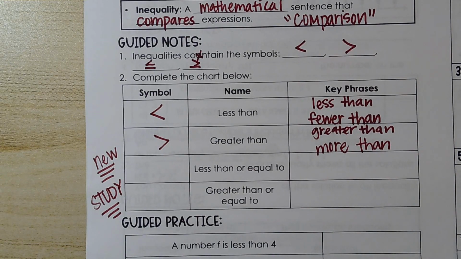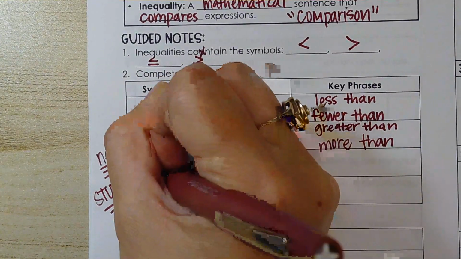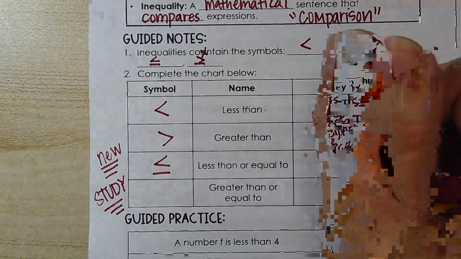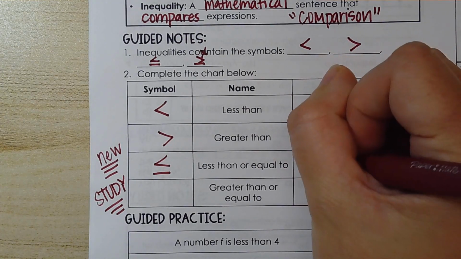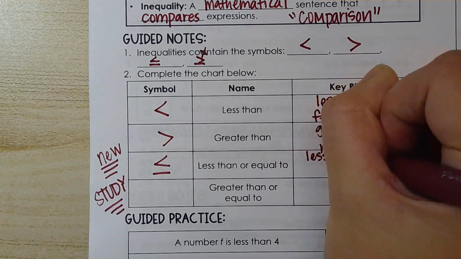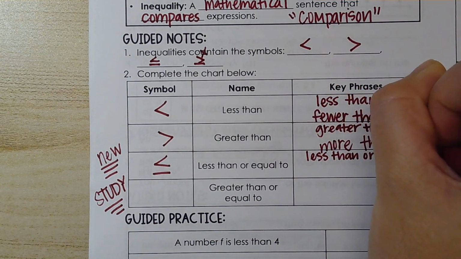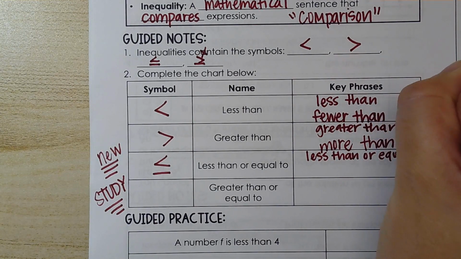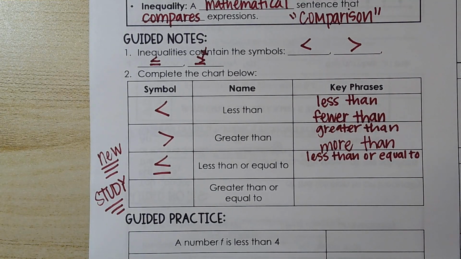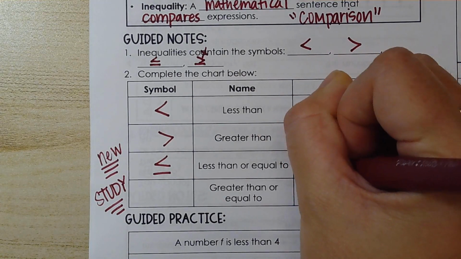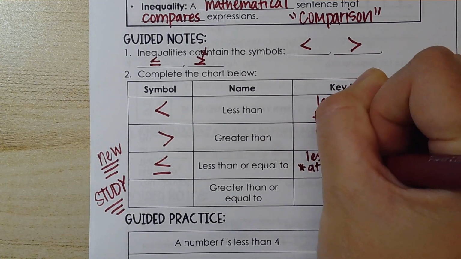Here we go. We're talking about less than or equal to. Now there's some keywords for less than or equal to that you got to pay attention to, and I'll put a star by them. Obviously, one of the keywords is less than or equal to. Then I'm putting a star by this one, at most.